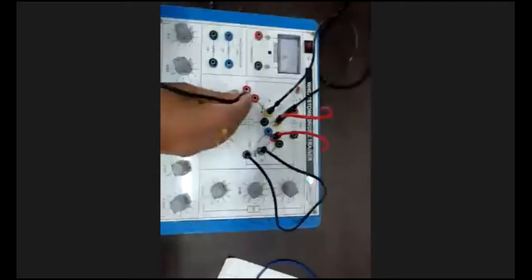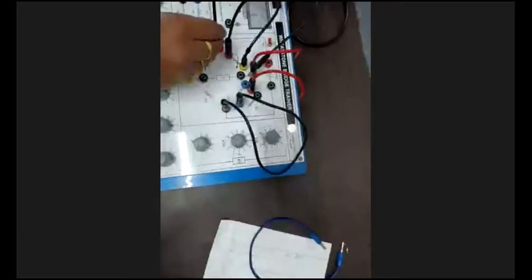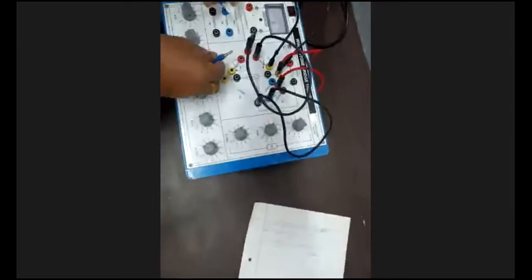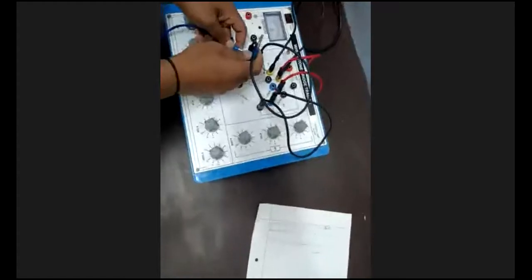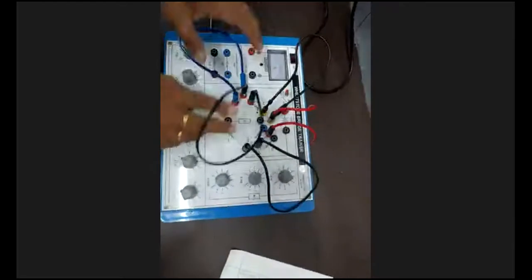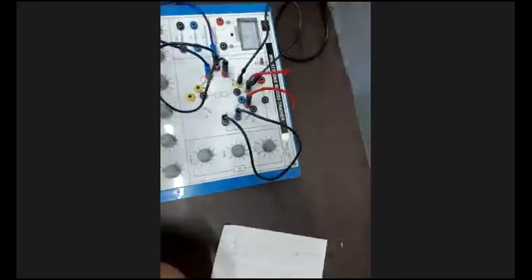R3 connection I will do here. R1 to here we have to do. Next, bigger patch cords. This one R2 we have done here.